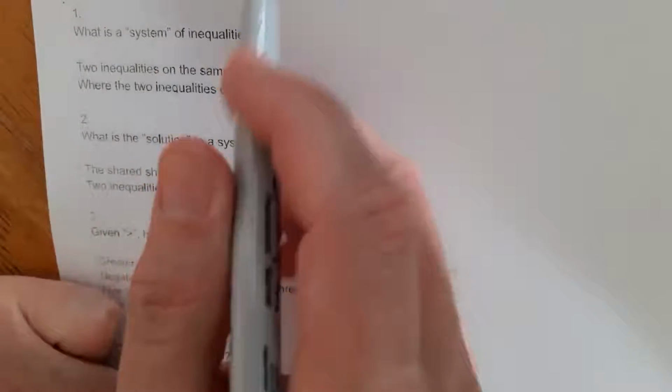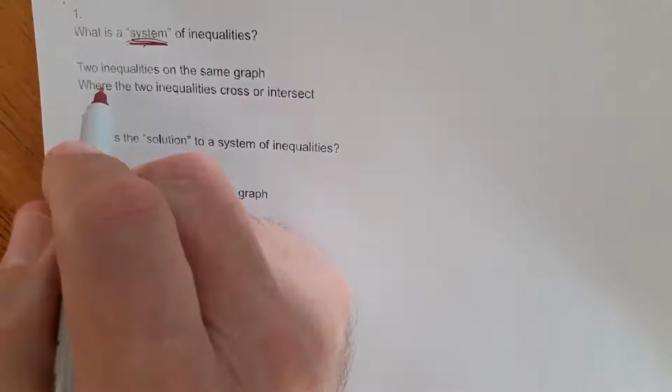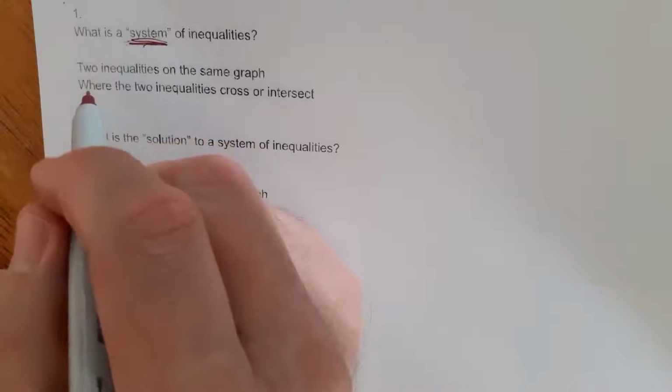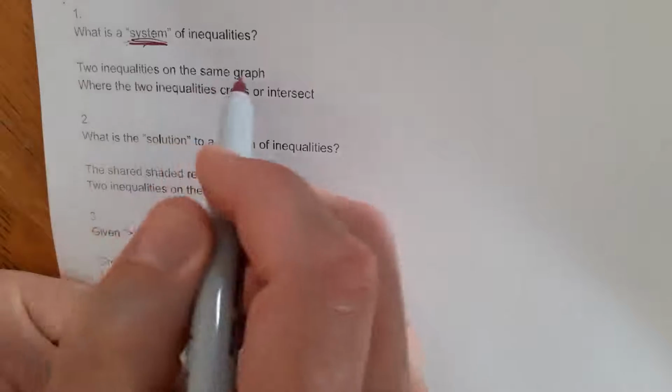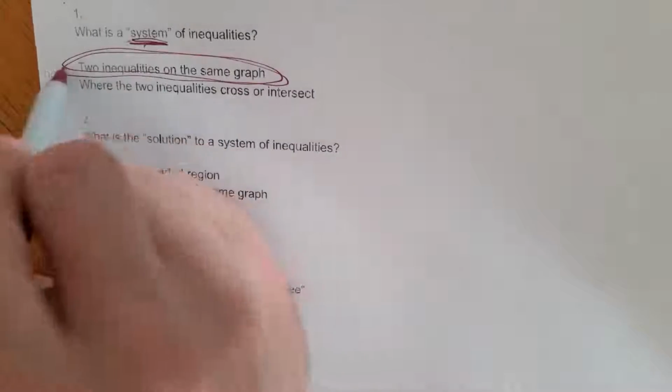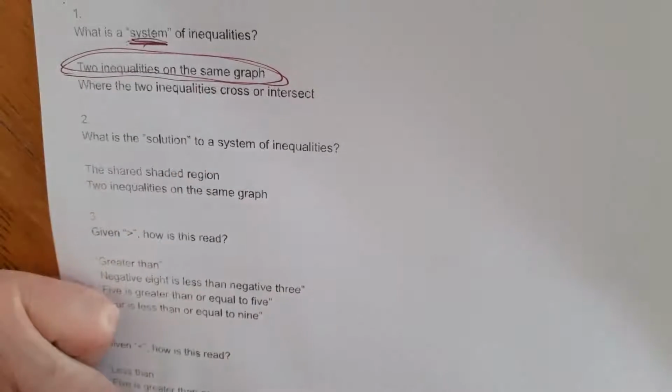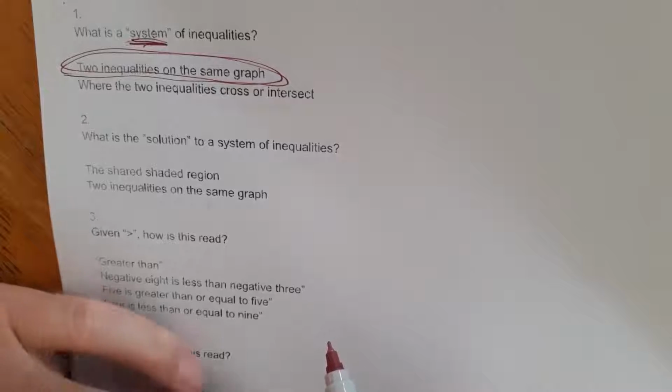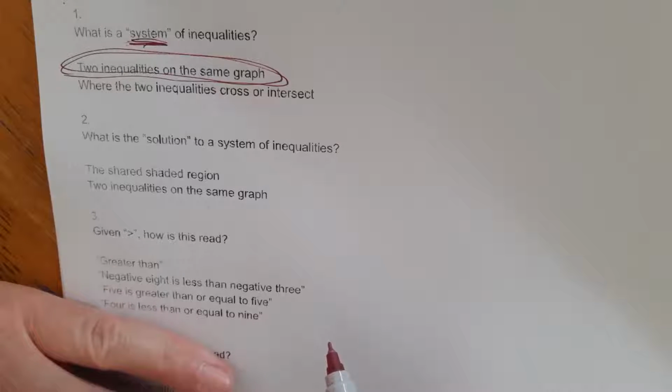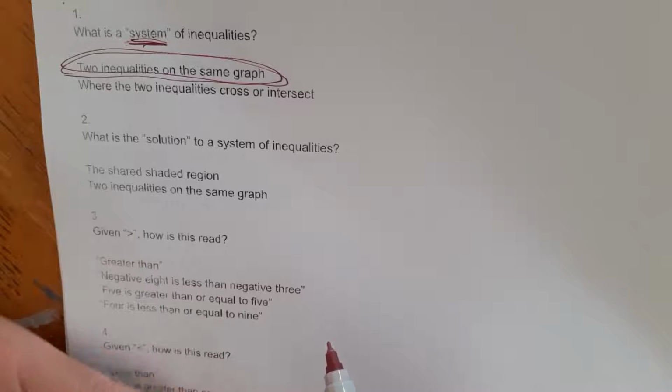So what is a system of inequalities? Okay, system. This is a word in math class, in geometry and algebra, you're going to see. So it's two inequalities on the same graph. And technically speaking, it's two or more. But what you saw were two graphs of two inequalities on the same Cartesian coordinate system right there, right? So that's what a system is.